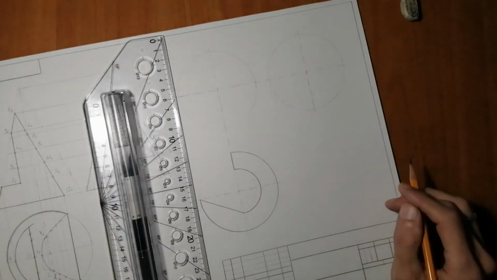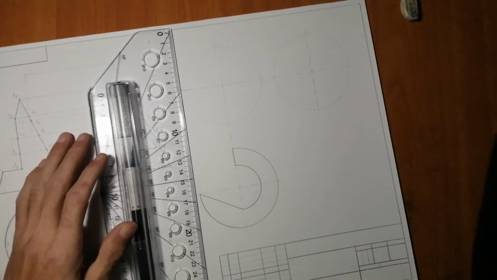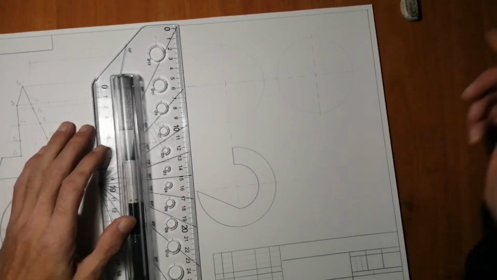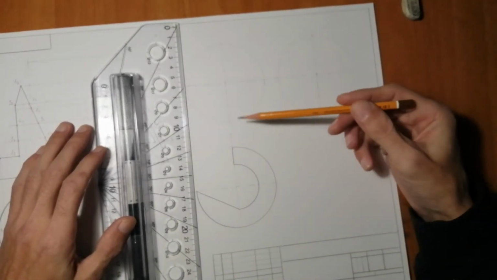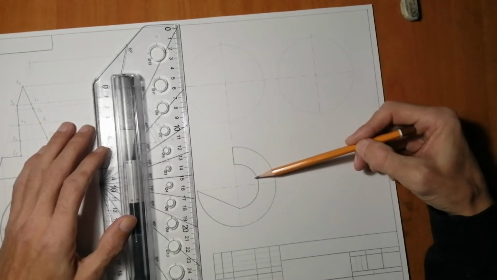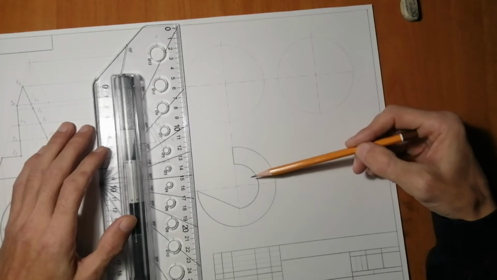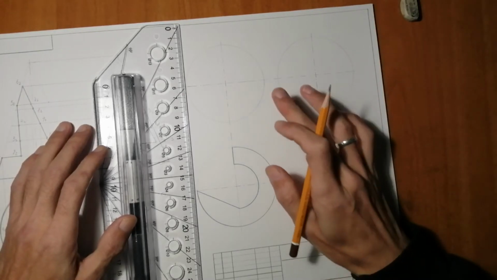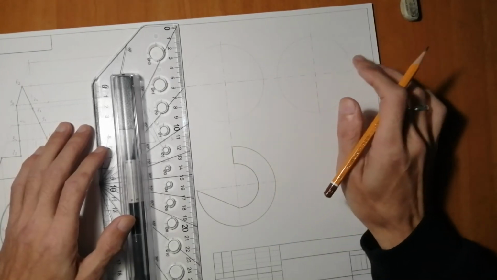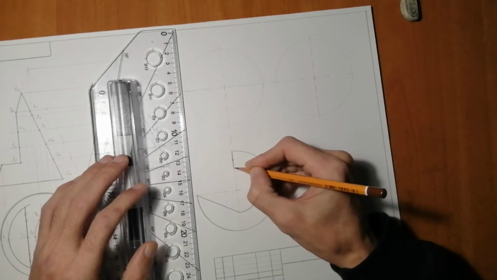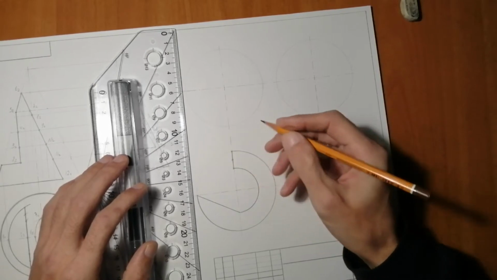And I will set new points in these places so that I can use them to draw this line on all the planes P2 and P3. Follow me.